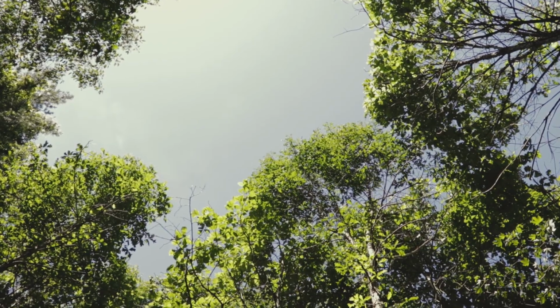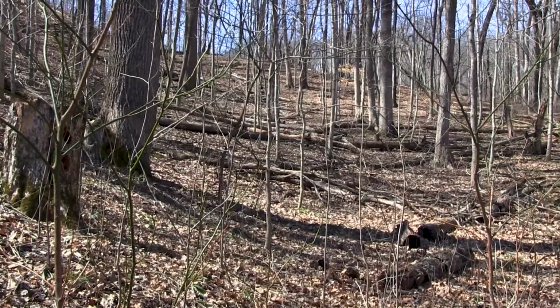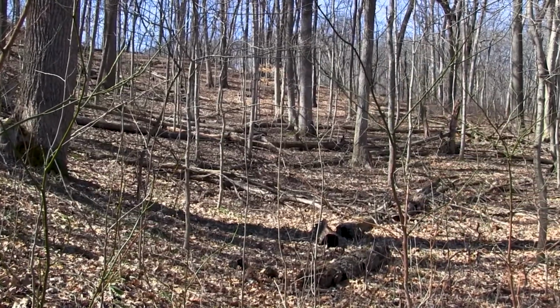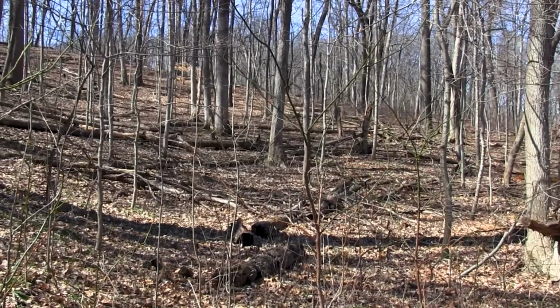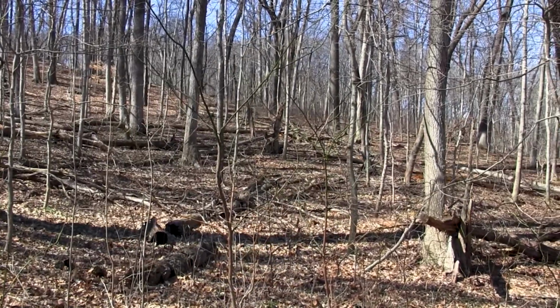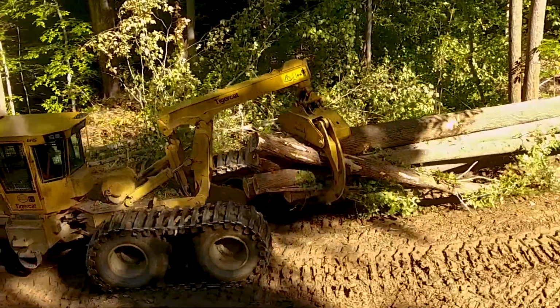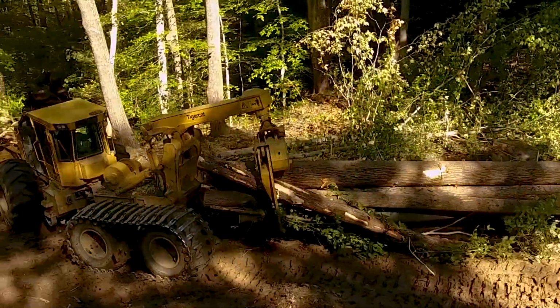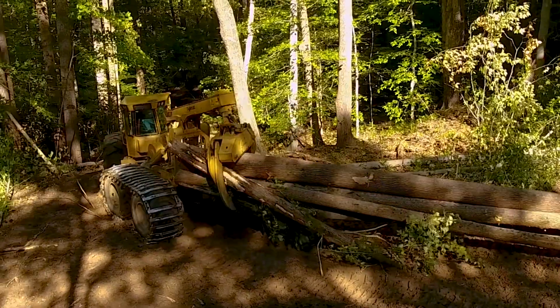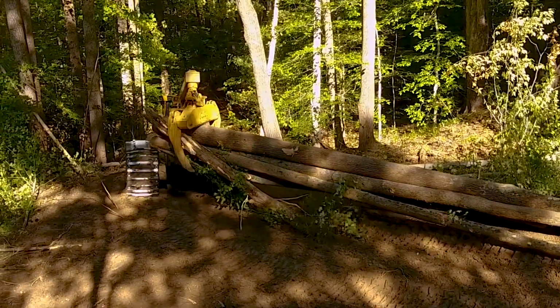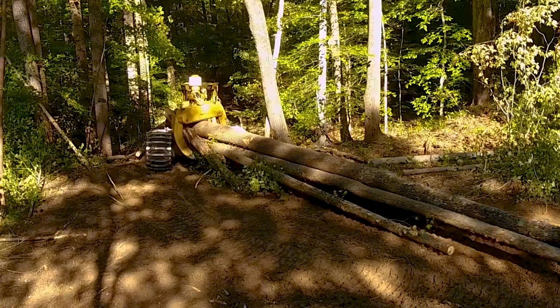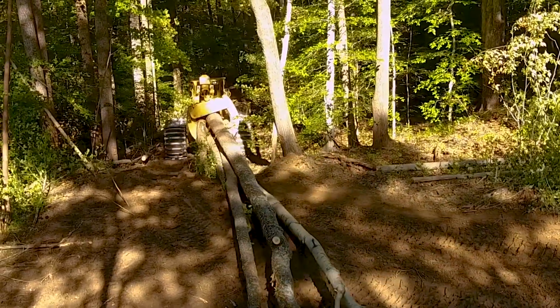So while single tree selection has a lower visual impact than other methods, because you're removing trees from a larger area, you have to move logging equipment over that area. And so you can actually have a greater impact in terms of soil disturbance and road creation than you would with regeneration openings and patch cuts, where you're removing more timber in a more confined area.